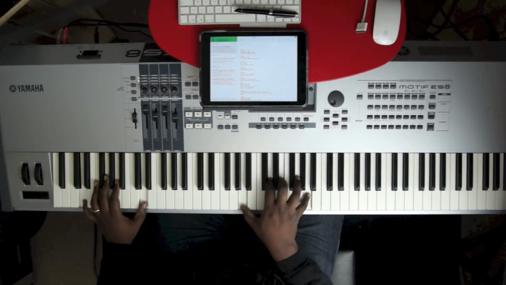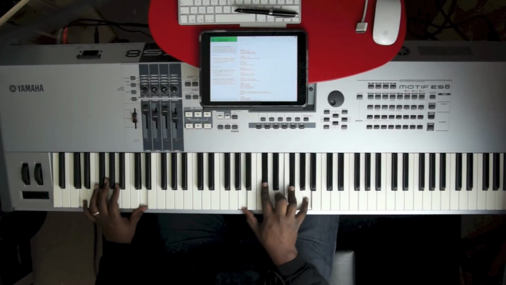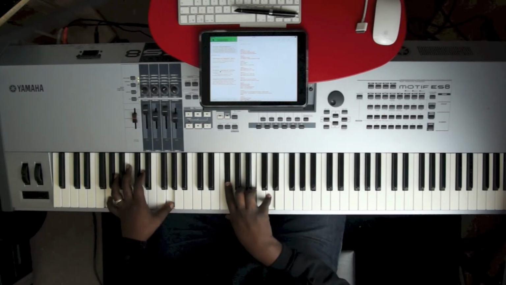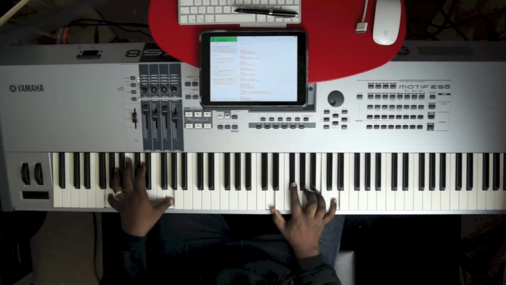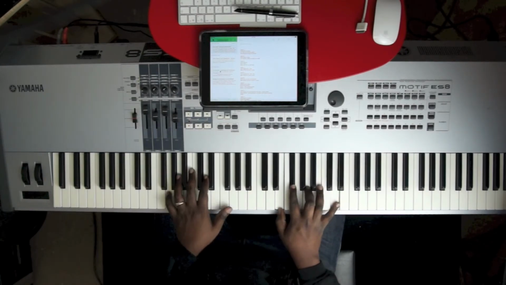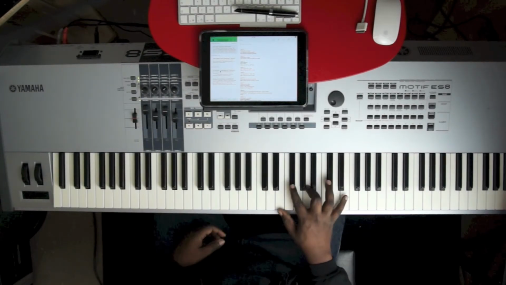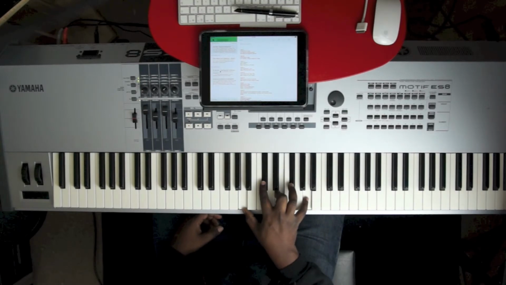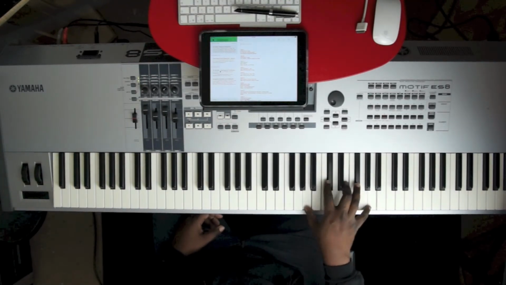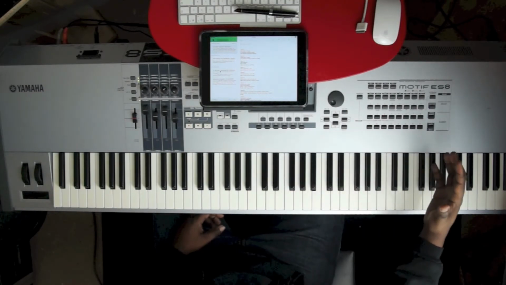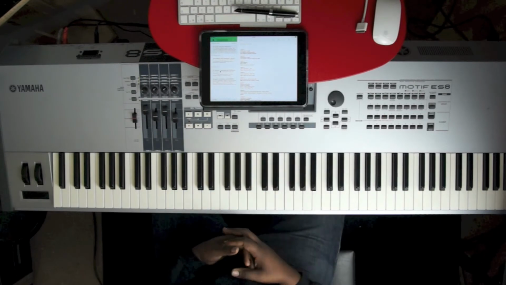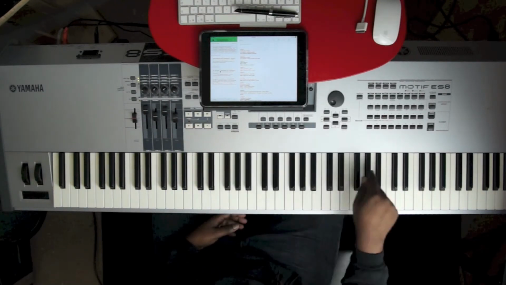The key of D, D major 7, and on the 4, G major 7. And did you see what I just did there? I just inverted it. So I'm literally taking all the concepts that we've talked about, inversions and substitutions and scales.